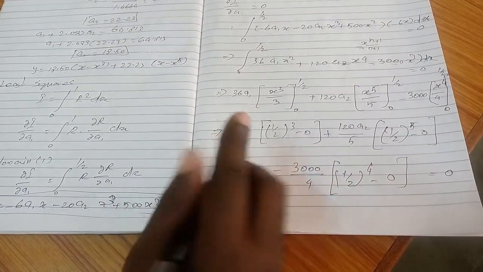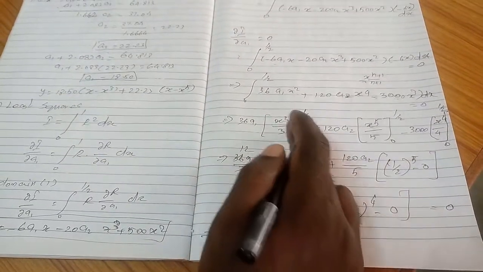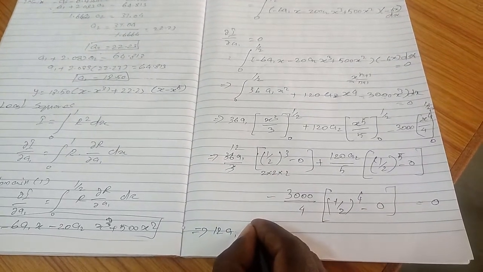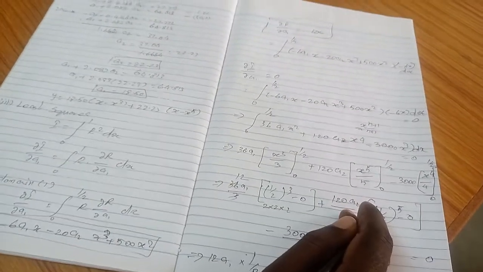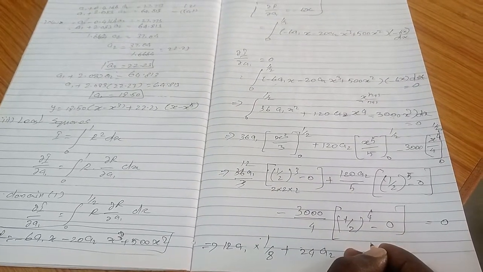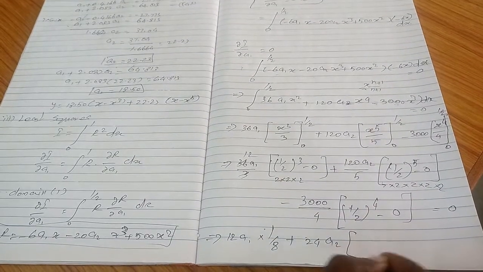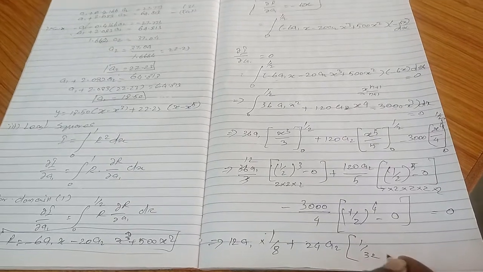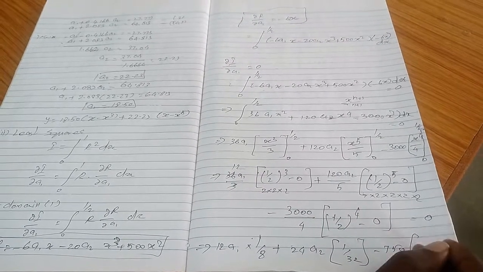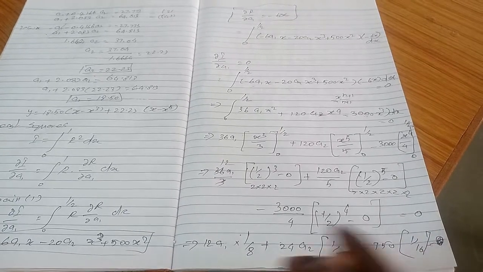So here I simplify again, 36 by 3 is 12. So the equation becomes 12a1. What happens with 1 by 2 cubed: 1 cubed is 1, 2 cubed is 2 into 2, 4 into 2, 8. So here the term is 1 by 8, plus 120 divided by 5, which is the term 24a2. After that, 1 by 2 power 5, 2 into 2 into 2 into 2 into 2, so from this I got 1 divided by 32. After that, minus 3000 divided by 4, which is 750, into 1 by 16, is equal to 0. Likewise, we can simplify the above equation.